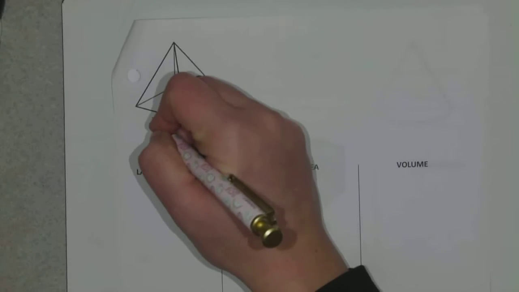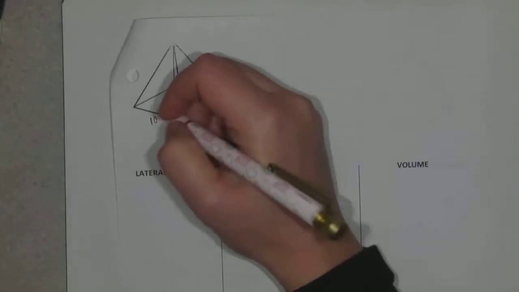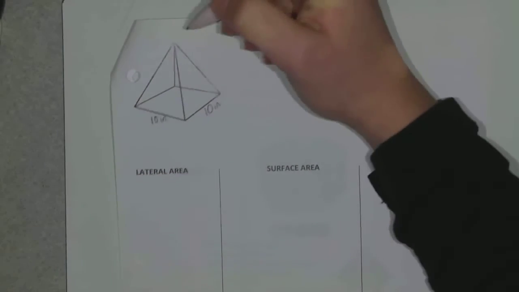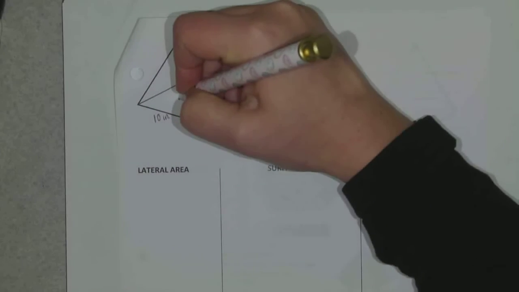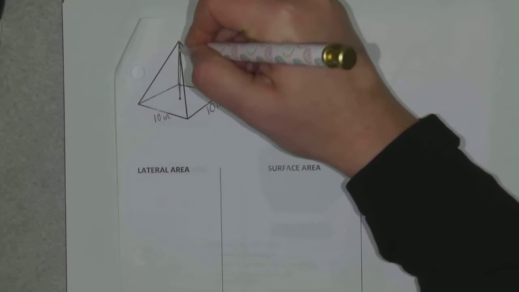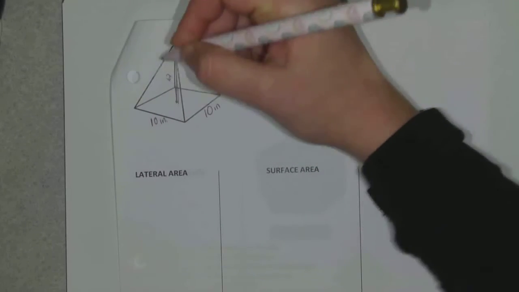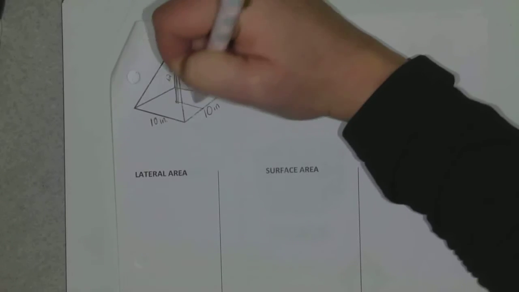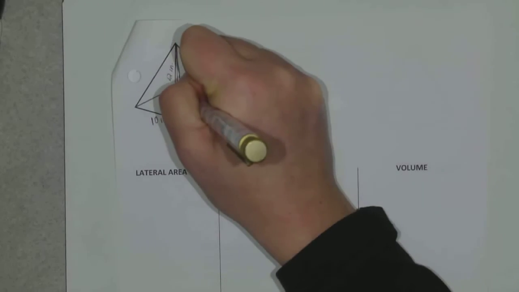So 10, and the units are inches. And then from the center of the square to the top, that's 12 inches, and then from the middle to the edge here is 5 inches.